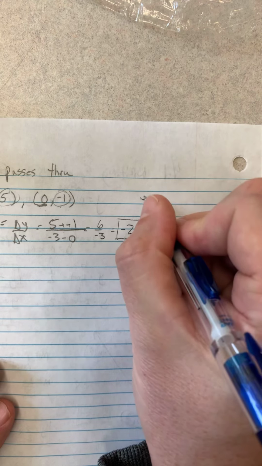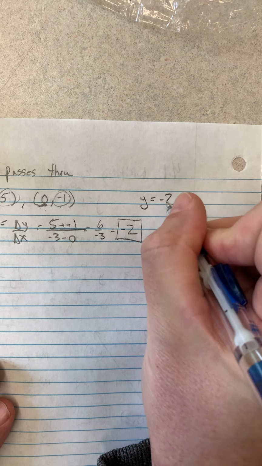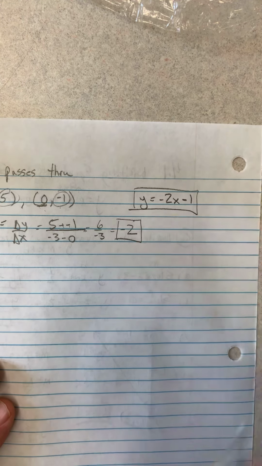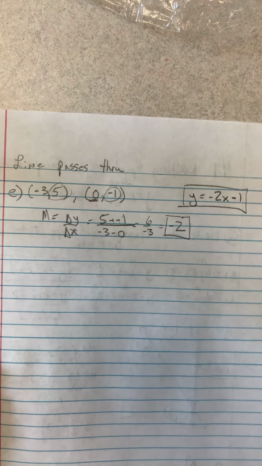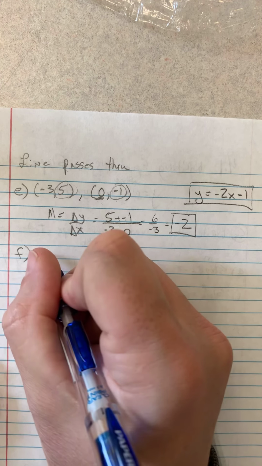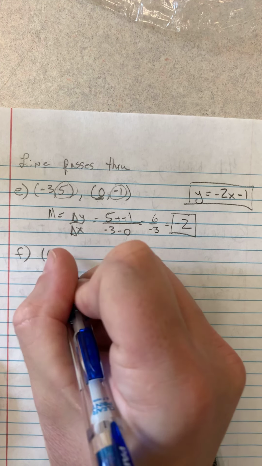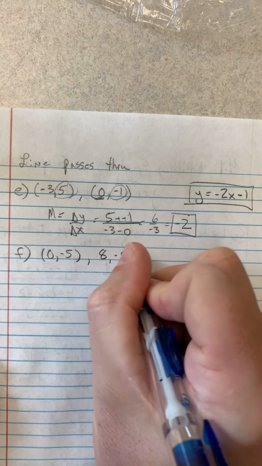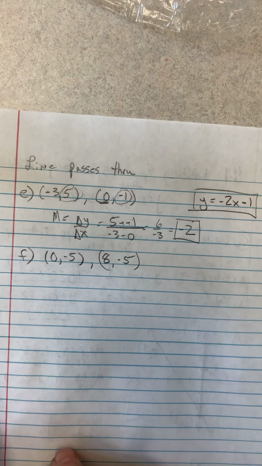I'm going to write my equation. Y is equal to my m, -2x subtract 1, and I got it. Let's do one more. I'm going to look at letter F. I'm going to say 0, -5, 8, -5. And again, these points lie on the line.